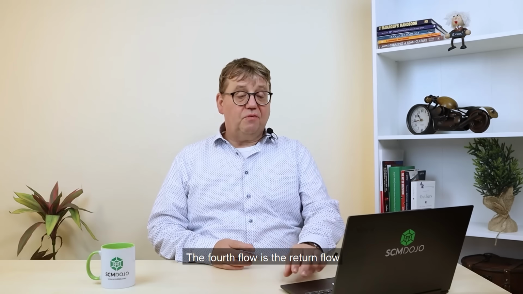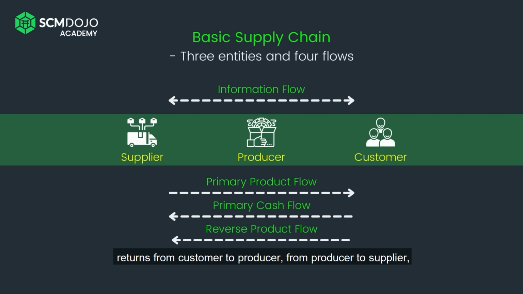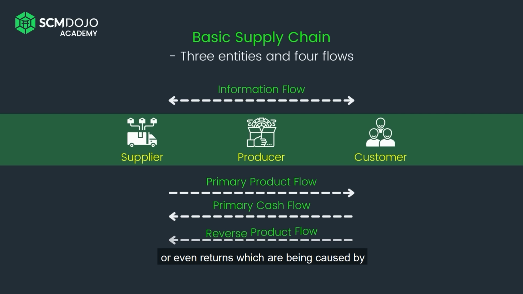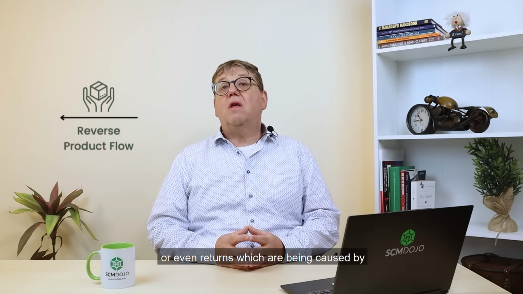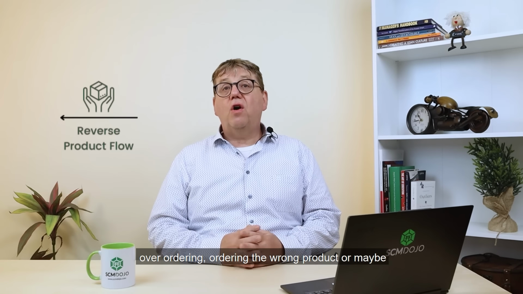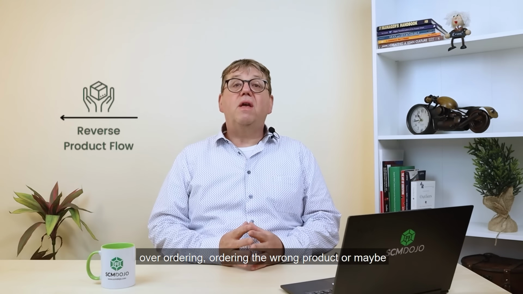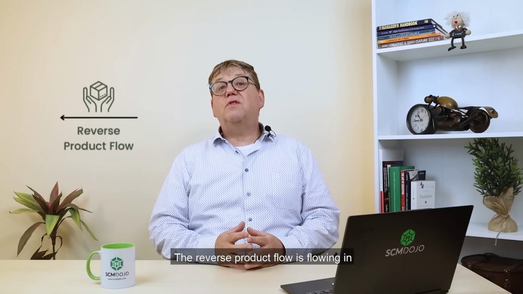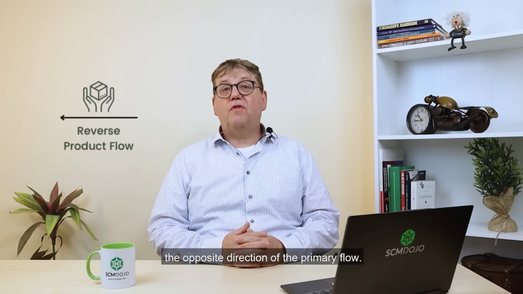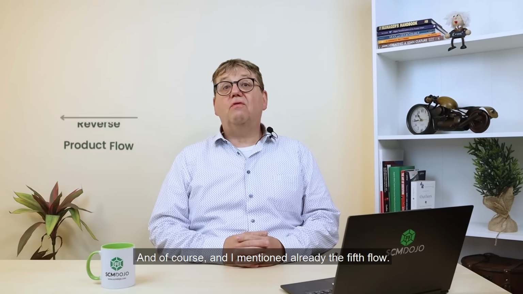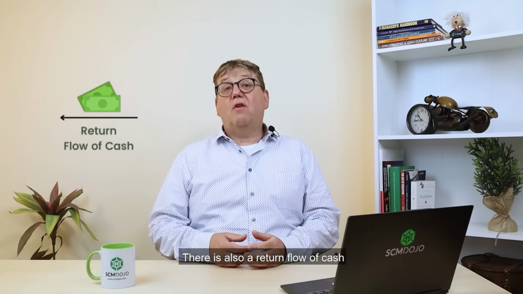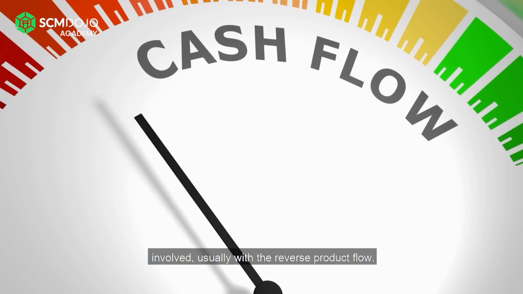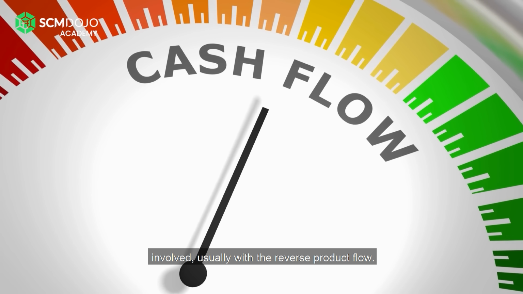The fourth flow, it's the return flow. Returns from customer to producer, from producer to supplier, or even returns which are being caused by over-ordering, ordering the wrong product, or maybe some repairs or not functioning products. The reverse product flow is flowing in the opposite direction of the primary flow. And of course, as I mentioned already, the fifth flow, there is also a return flow of cash involved, usually with the reverse product flow.